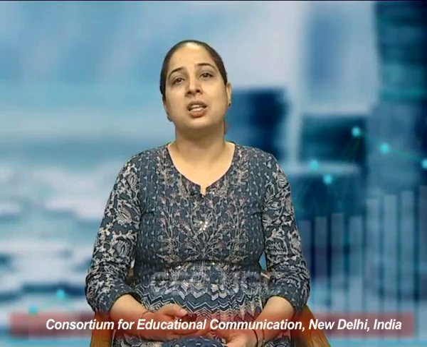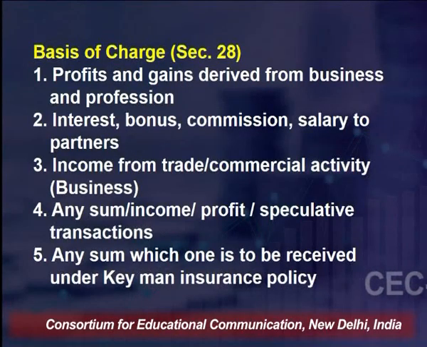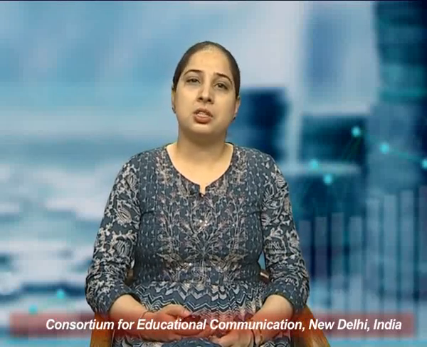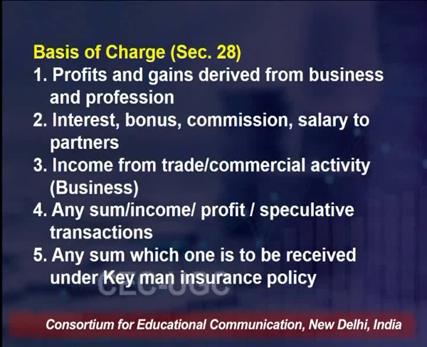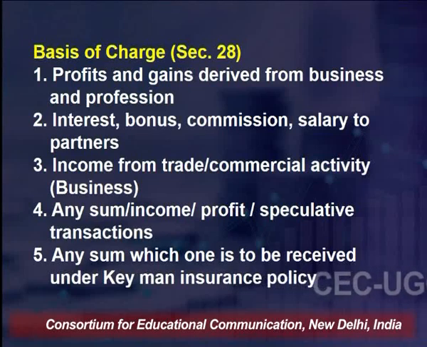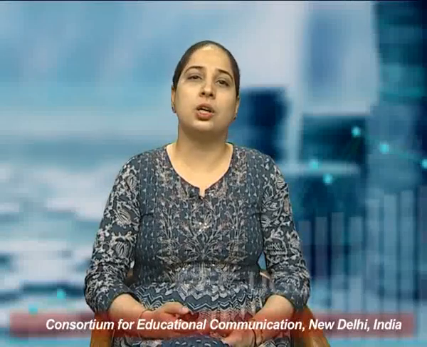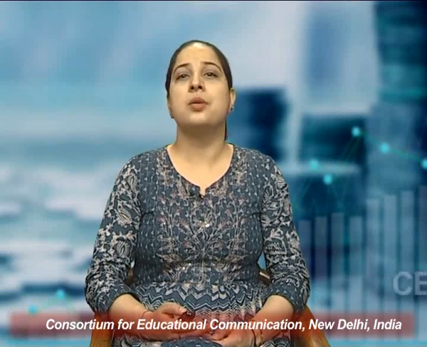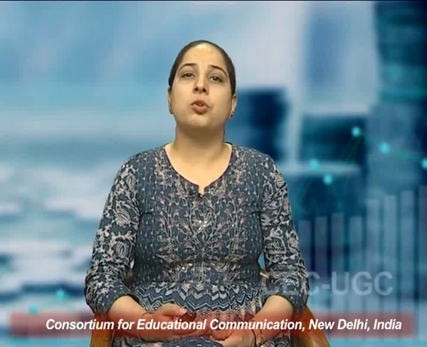Then, any interest, any bonus or commission, or any salaries that we pay to the partners also come under the purview of PGBP. Similarly, if any person is generating any income from any activity which is related to commercial activity or to trade, that means buying and selling of goods and services, that means the activity is centric towards the business activity. When such activities result in income, income from your trade or commercial activity which is connected with your business will be taxable under the head income from PGBP.